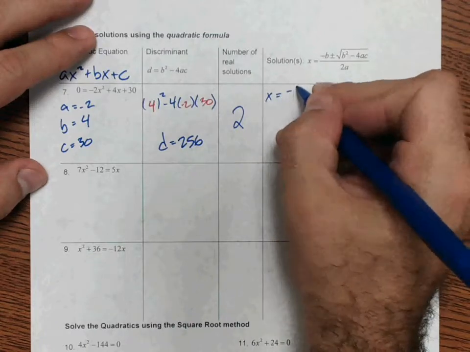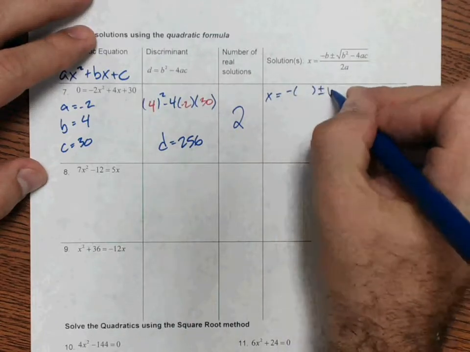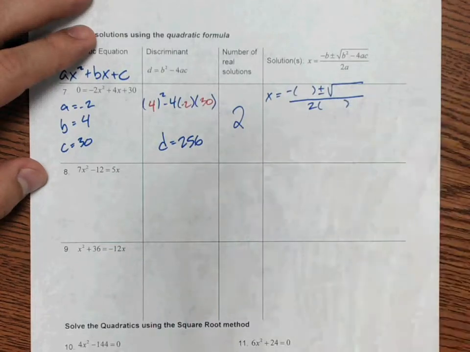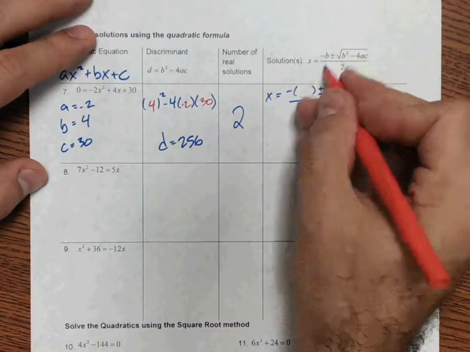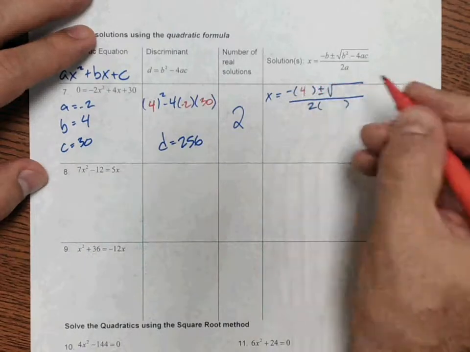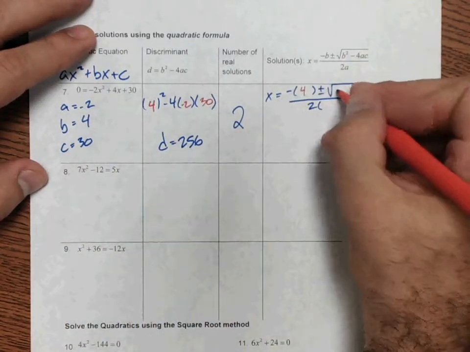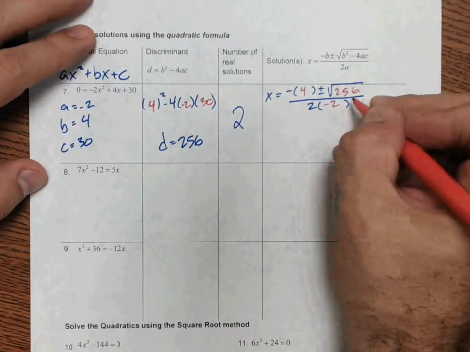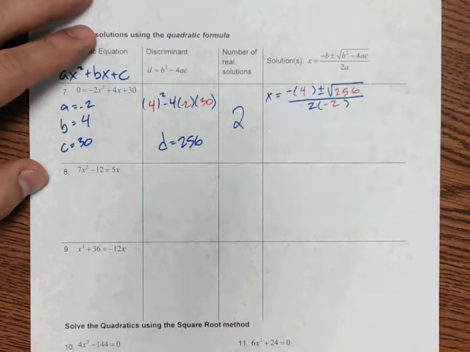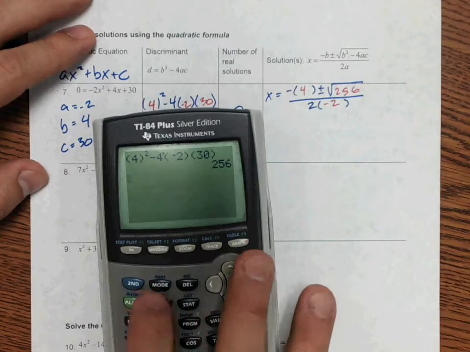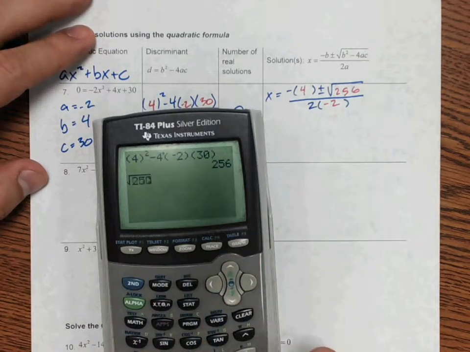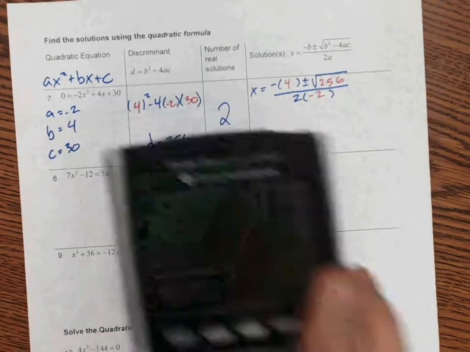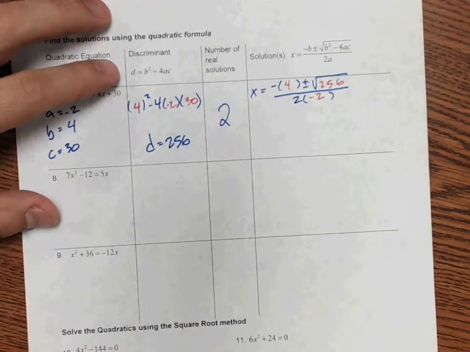X equals negative something plus or minus the square root of what we're going to plug in over 2 times something else. So first blank is for b. B is still 4. Second blank is for d, which is 256. Third blank is for a, which is -2. Now 256 has a square root. Okay, so you need to make sure you check those. Square root of 256 is 16. So we're going to simplify this one piece at a time.